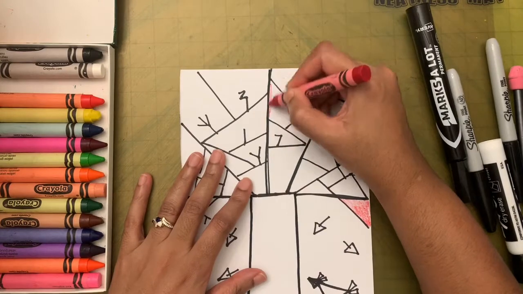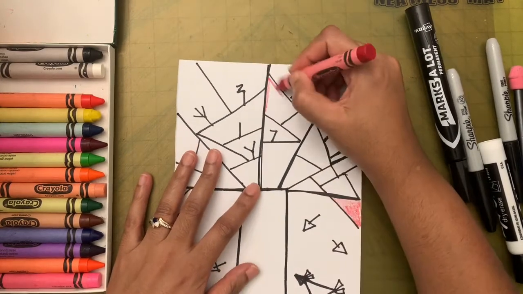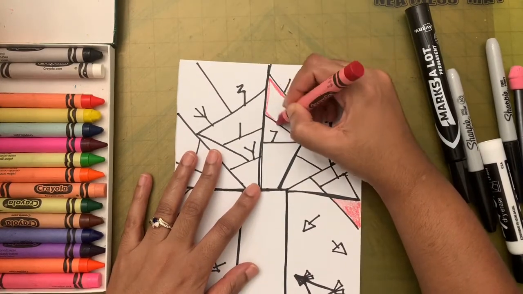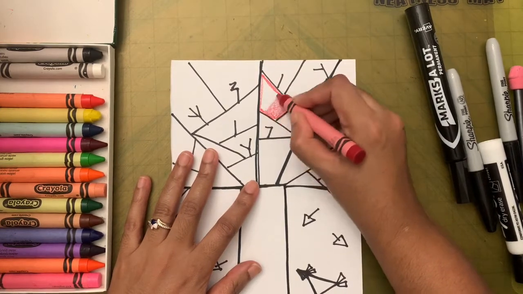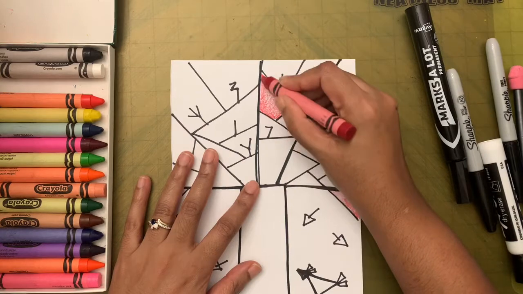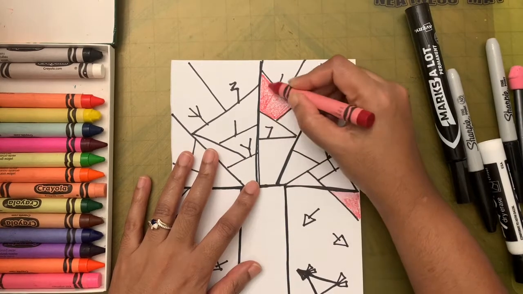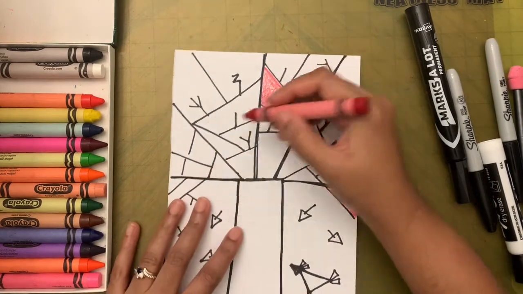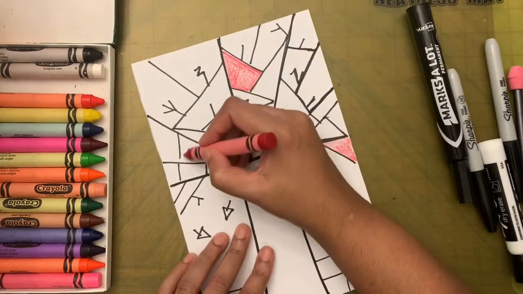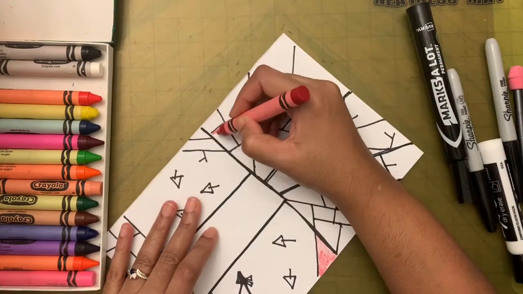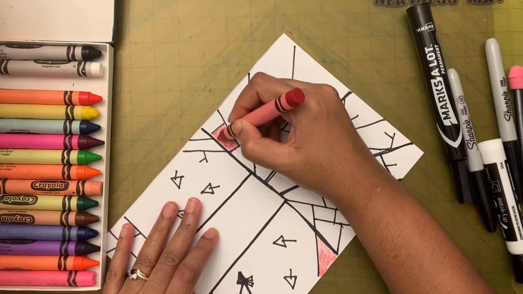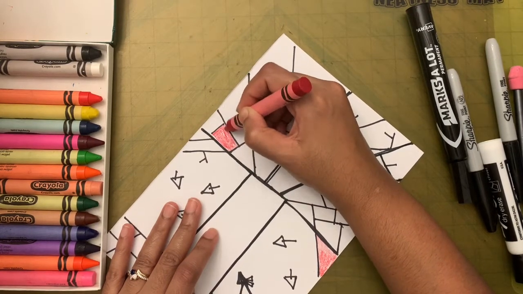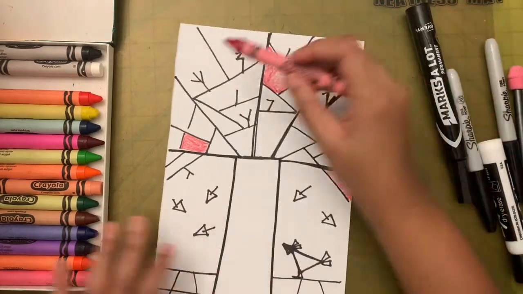I'm going to choose another section, not next to it, a little bit further away. And I'm using the same color to color another area red. One more area can be red. So 3 places I'm coloring with the same color. Now I'm going to put this color away.